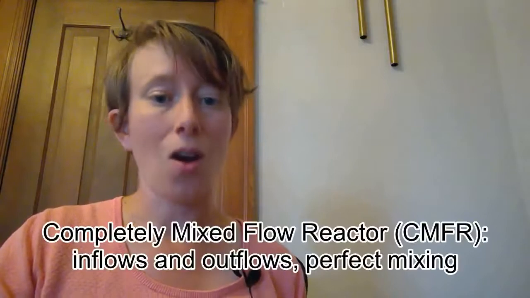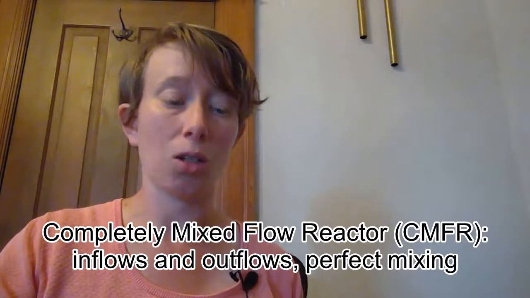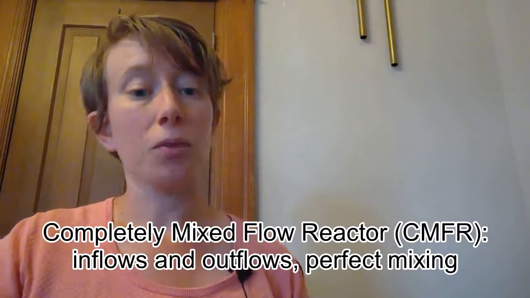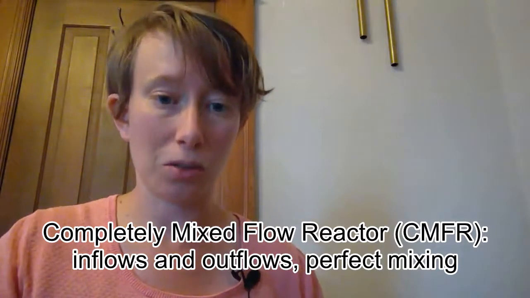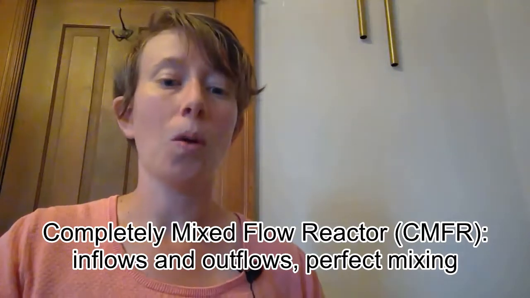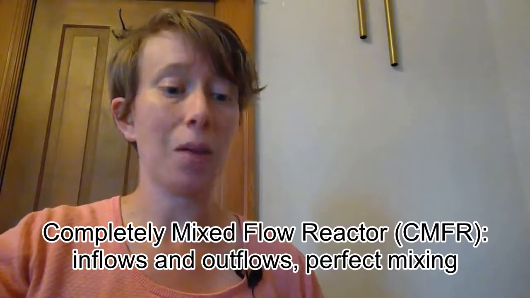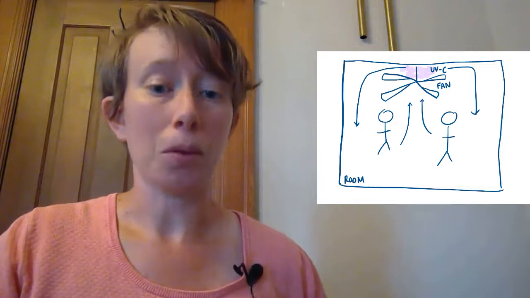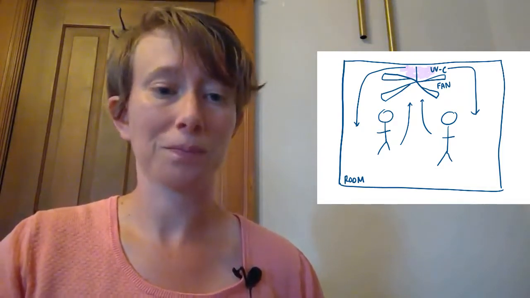Completely mixed flow reactors, or CMFRs, are also called completely stirred tank reactors, or CSTRs. So you might see either one of those acronyms. They're flow reactors, so they have inflows and outflows, and they have identical concentrations throughout the system. So whatever is coming out of the system is exactly the same as whatever is in the system. So in our example, we assumed that our room with a fan was a CMFR.